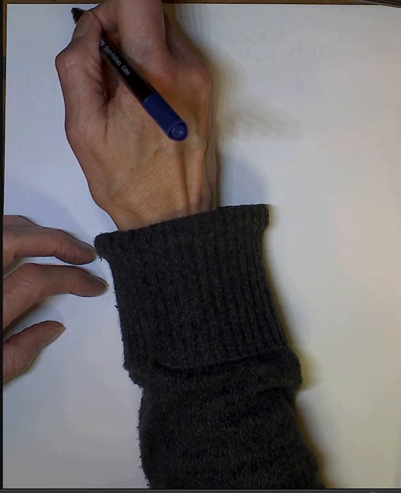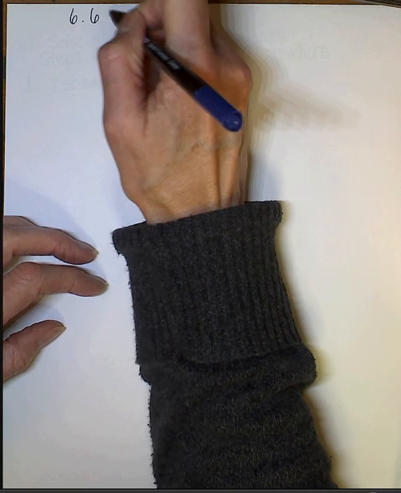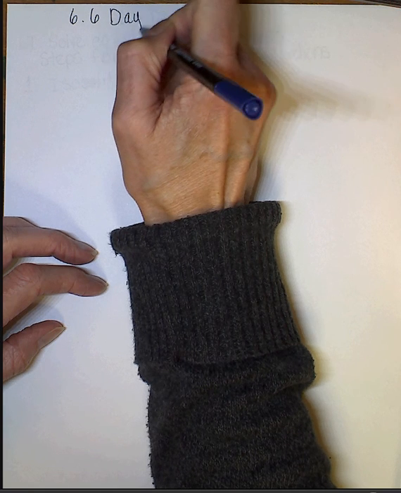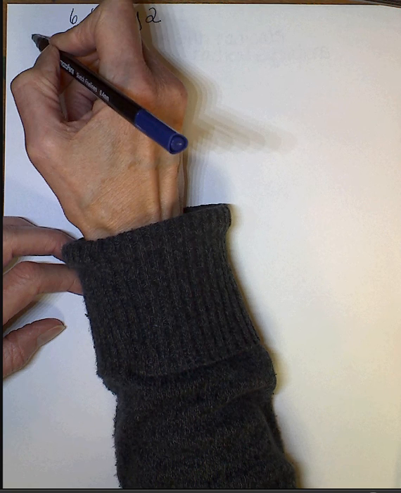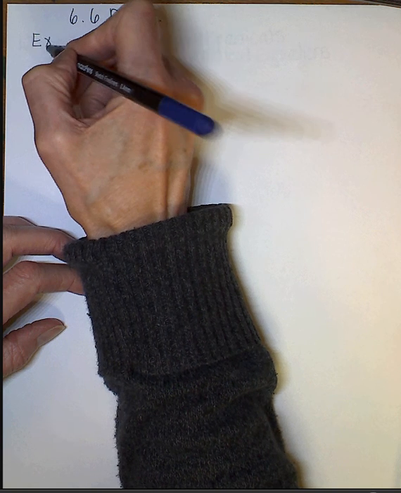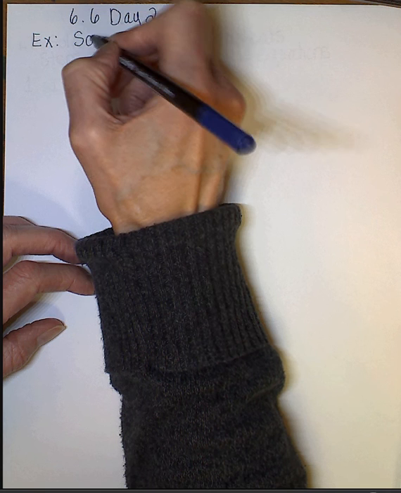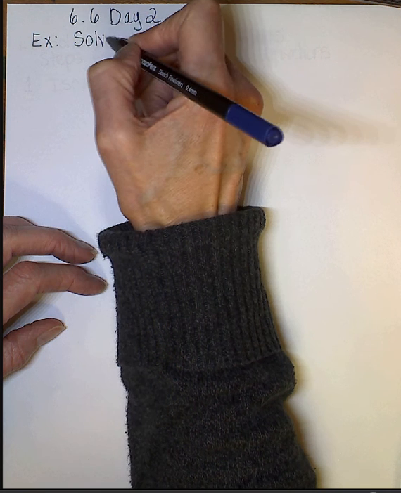Now we need to do a little bit more on solving radical equations. So this time, our first example, we're going to solve a radical equation with a rational exponent.